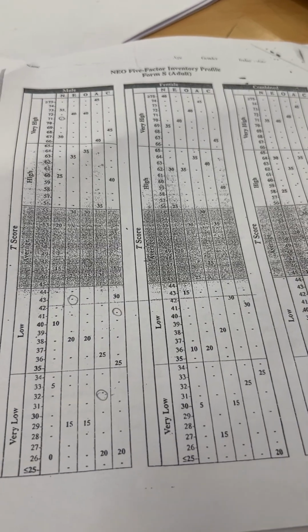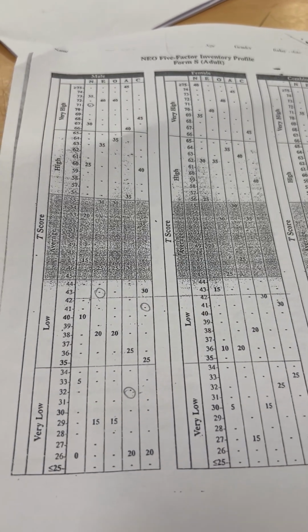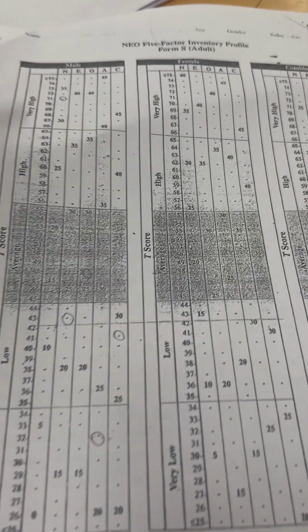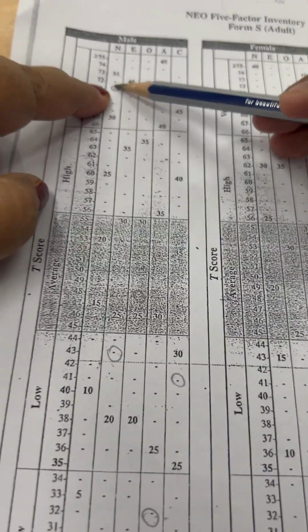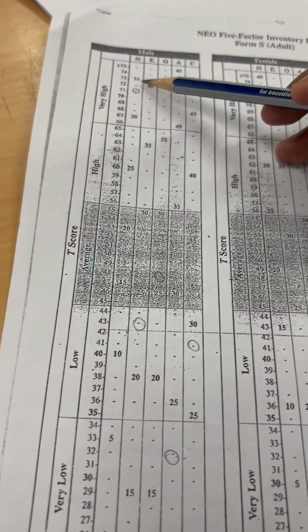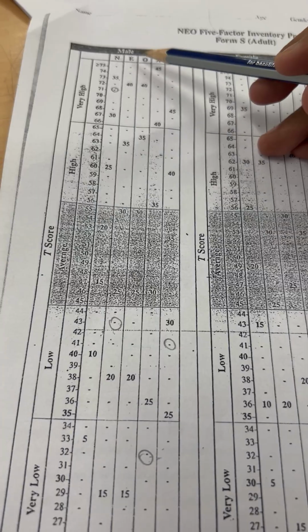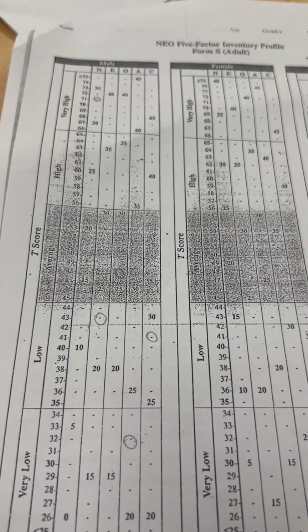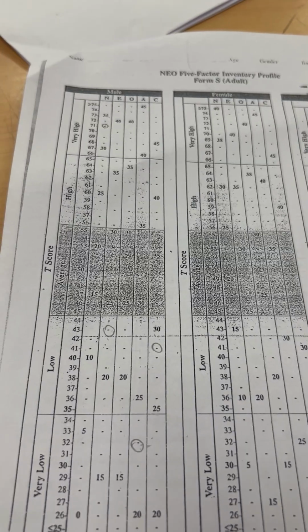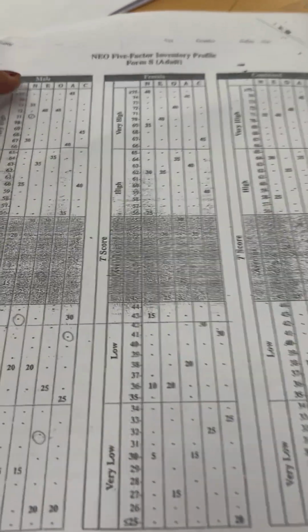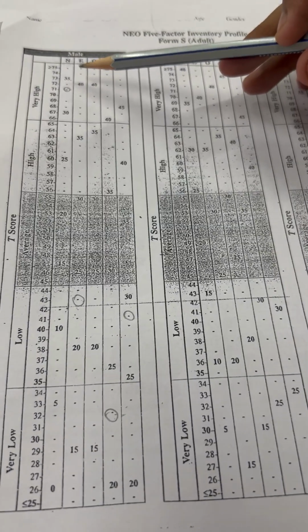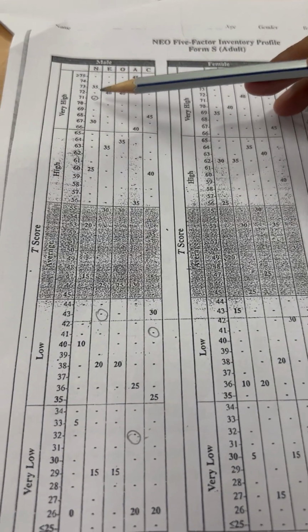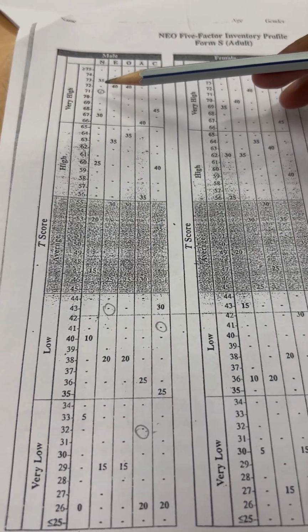For neuroticism, my subject scored 33, through which we can interpret that the subject scored very high, which indicates that they are more vulnerable to stress and prone to worry, and guilt and insecurity.